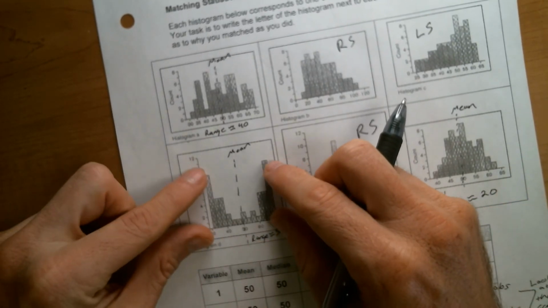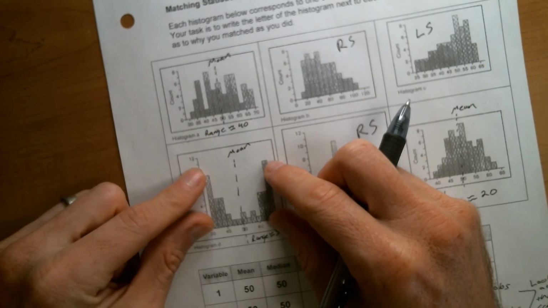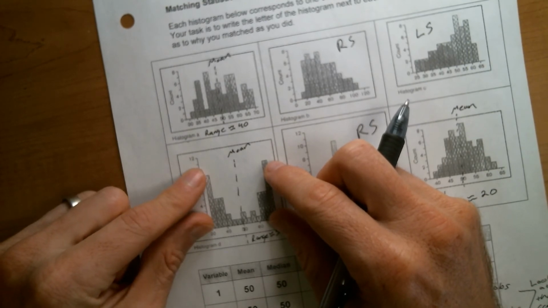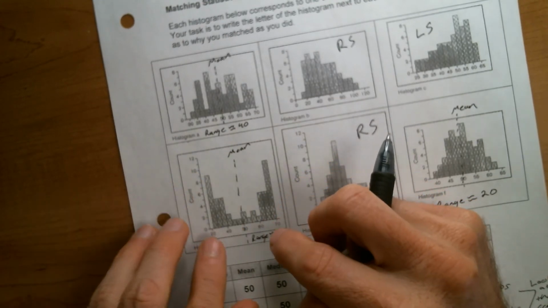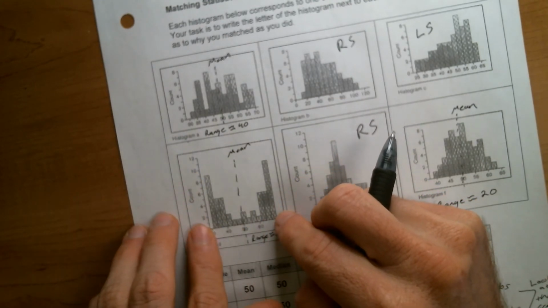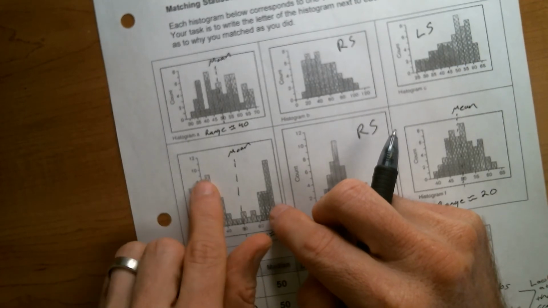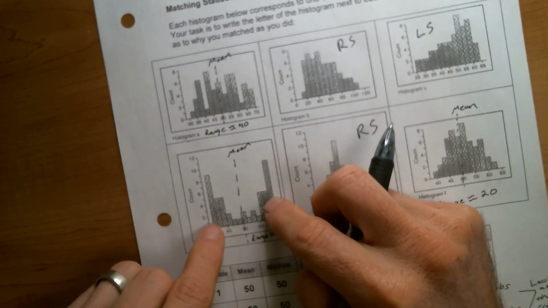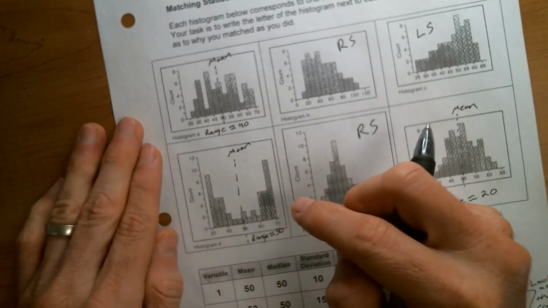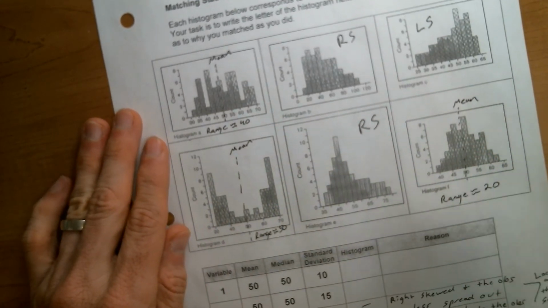And not only does this one have the biggest range, but you'll notice that it has the most observations the furthest distance from the mean. And remember, standard deviation is the average distance from the mean. So not only are these bars further away from the mean, but there's a high number of observations that are far away from the mean. So by far, this one's going to have the largest standard deviation.